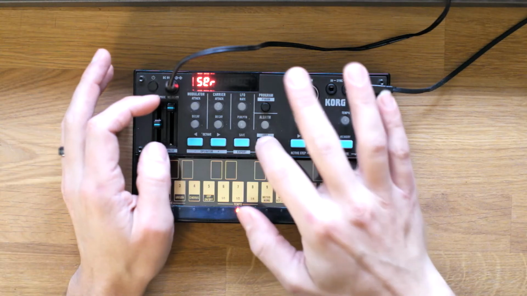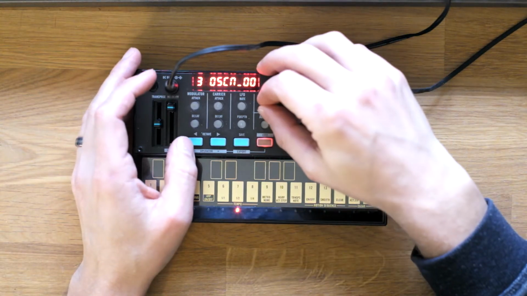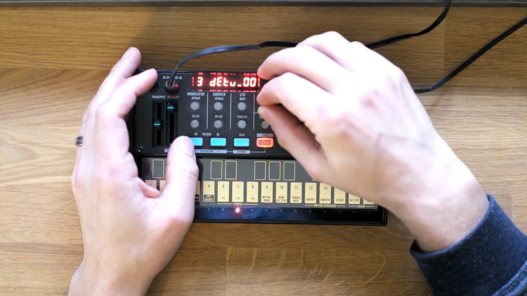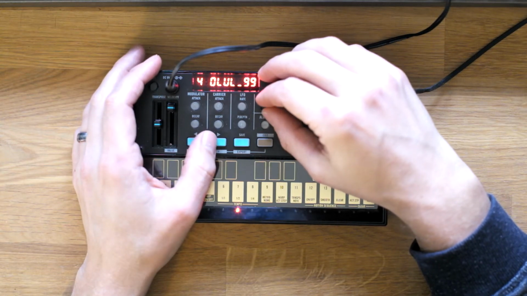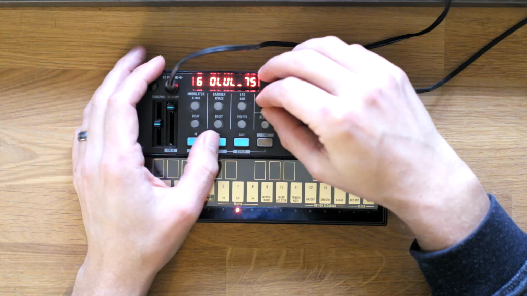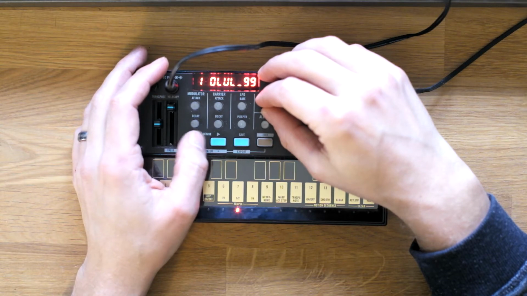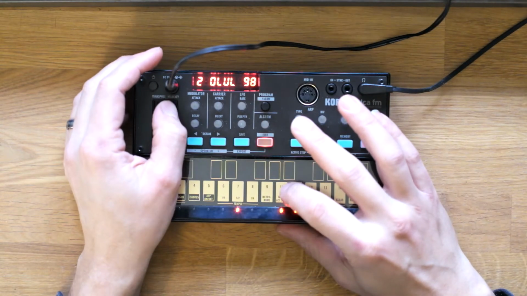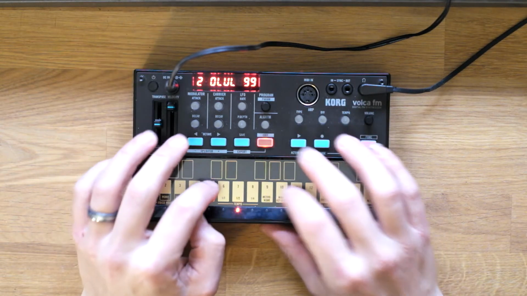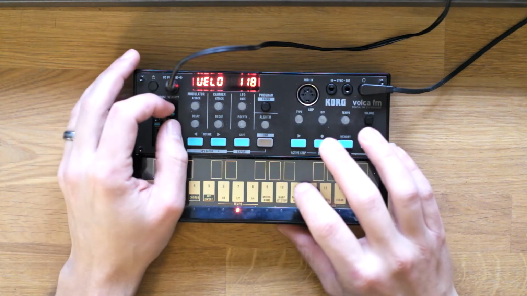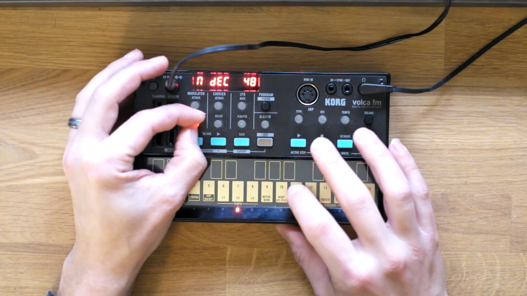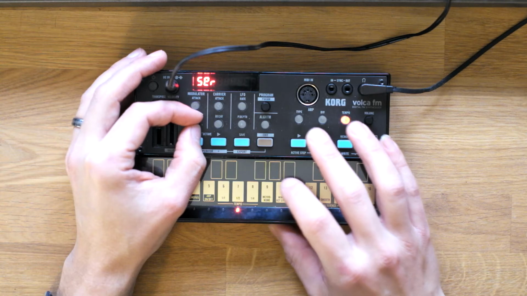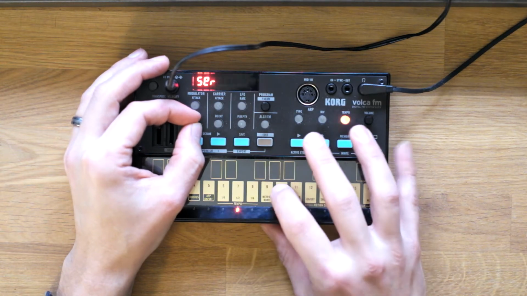But if we go in and we edit the output level of the modulator, then it sounds like your typical FM insanity. The metallic mayhem.